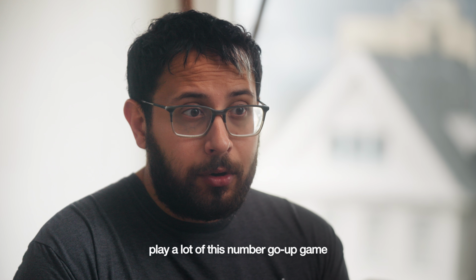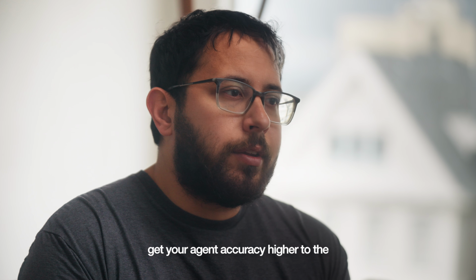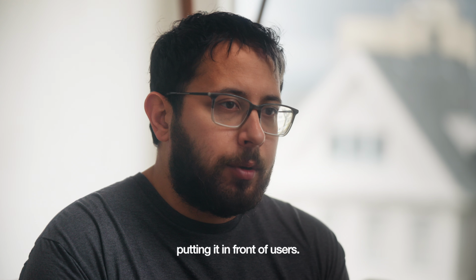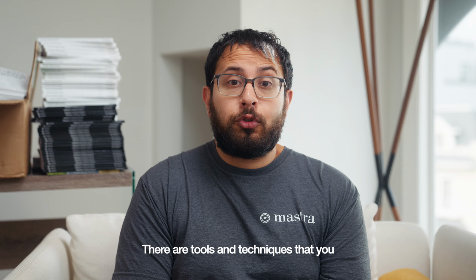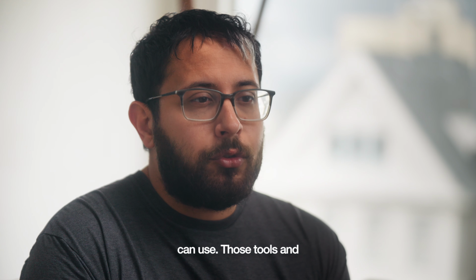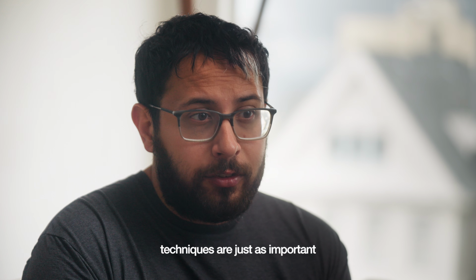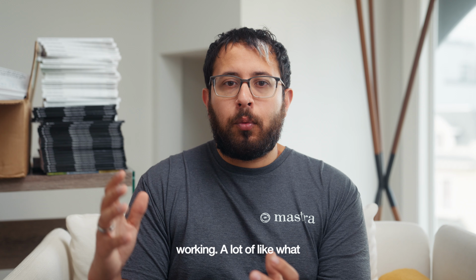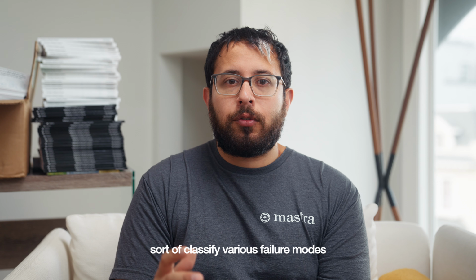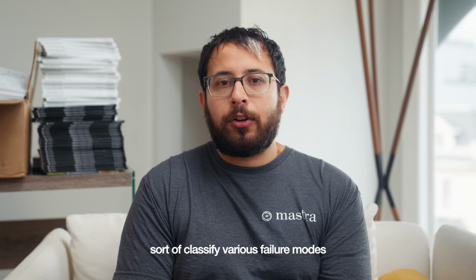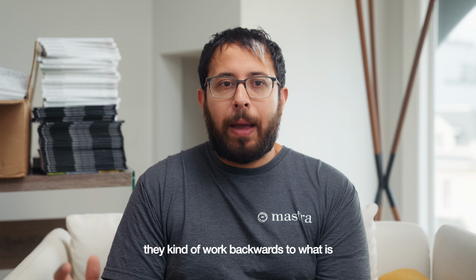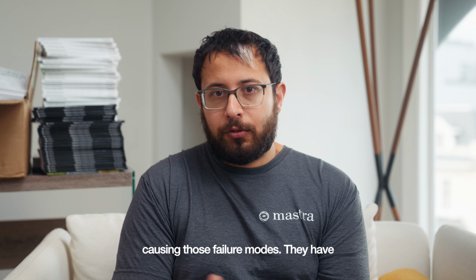Between prototype and production, you play a lot of this number go up game where you're trying to get your agent accuracy higher to the point where you feel confident putting it in front of users. There are tools and techniques that you can use. Those tools and techniques are just as important as being able to evaluate whether they're working. A lot of what we've seen teams do is classify various failure modes where the agent is not getting the right answer, and then work backwards to what is causing those failure modes.